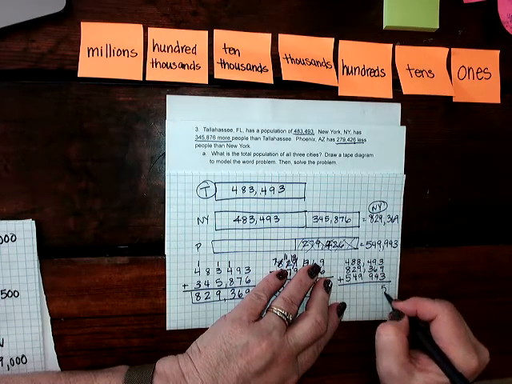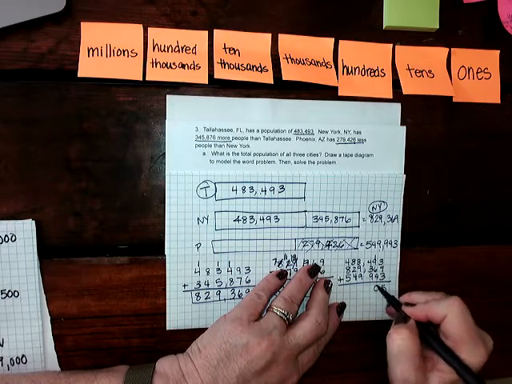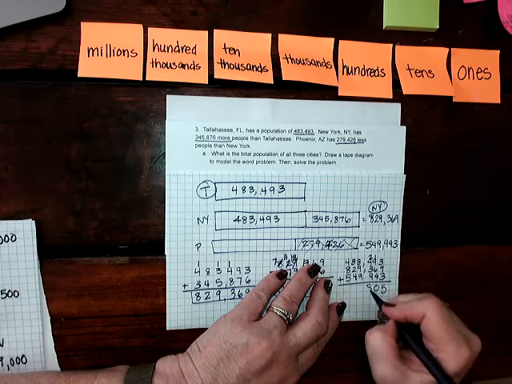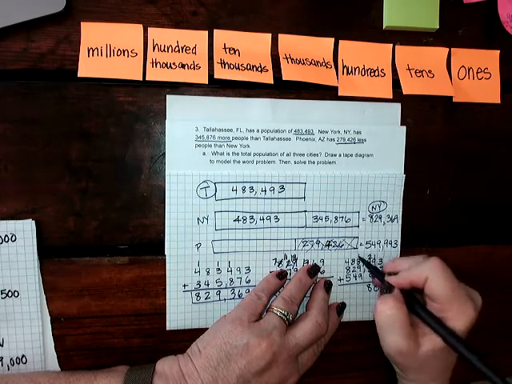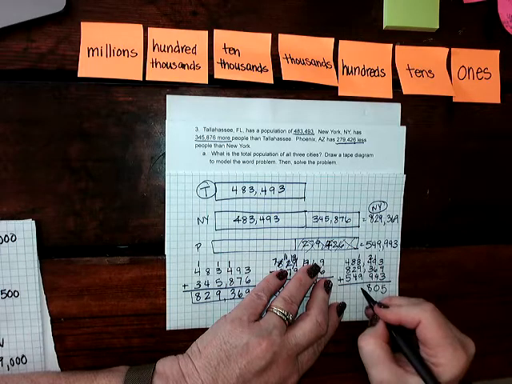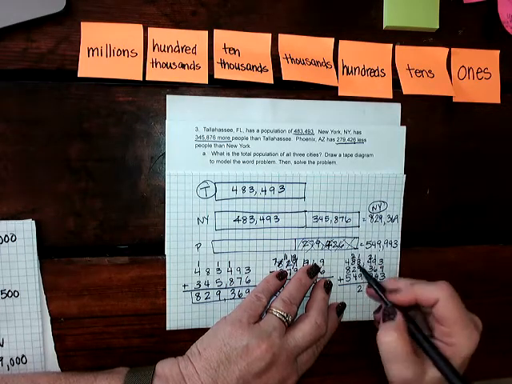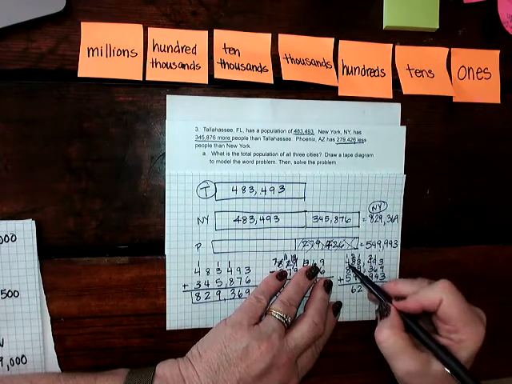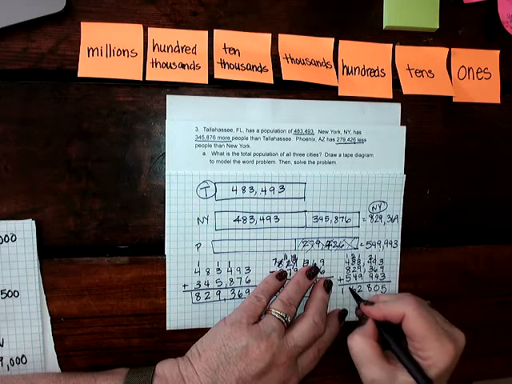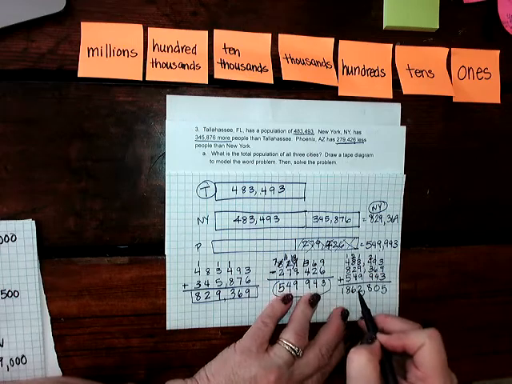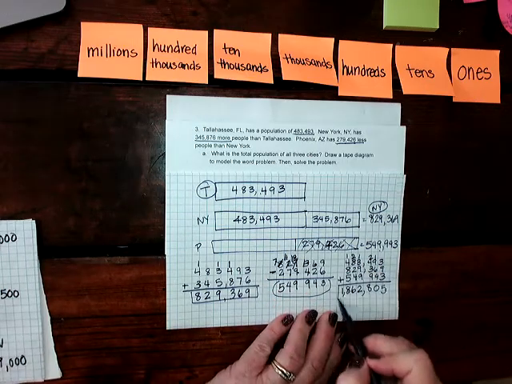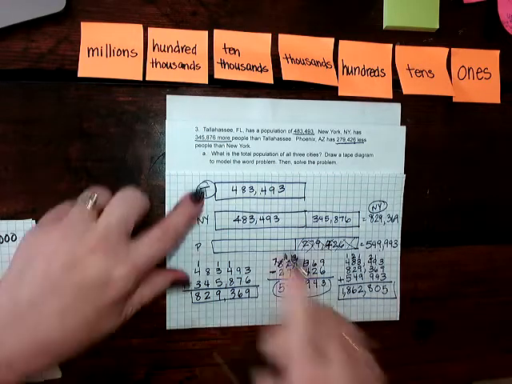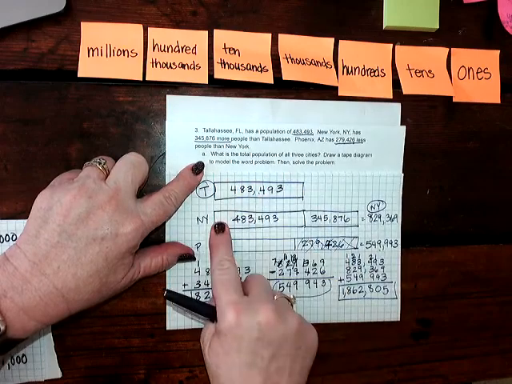I've got 15, I've got 20, carry the 2, 10, 17, 18, carry the 1, I've got 10, 22, carry the 2, I've got 10, 16, carry the 1, I've got 17, 18, and I've got 1, 2, 3, comma, 1, 2, 3, comma. I've got a total of 1,862,805.